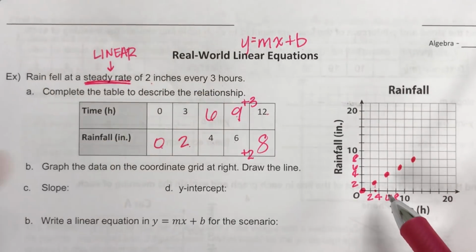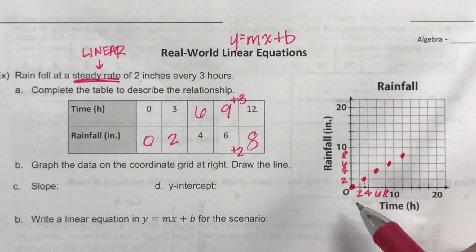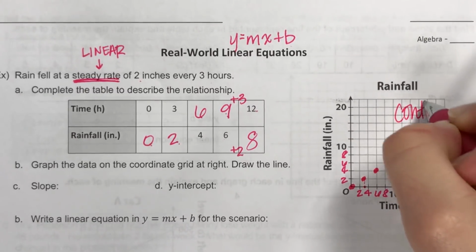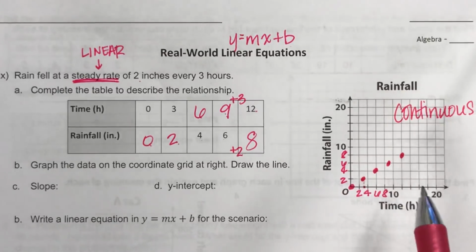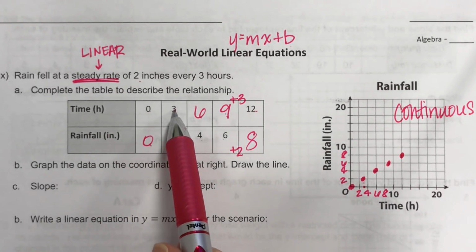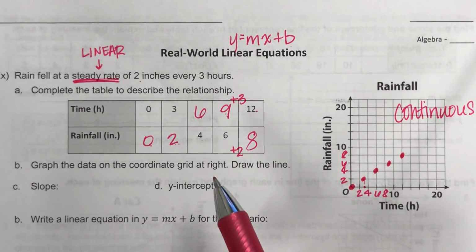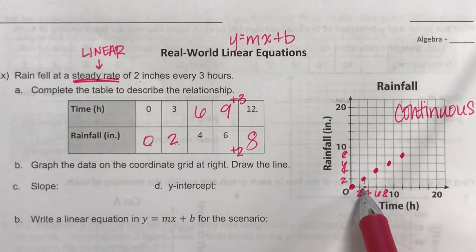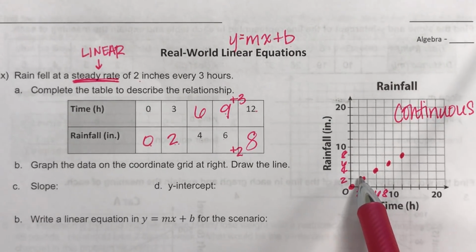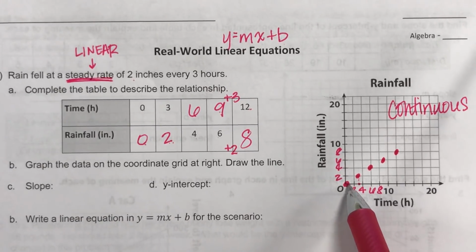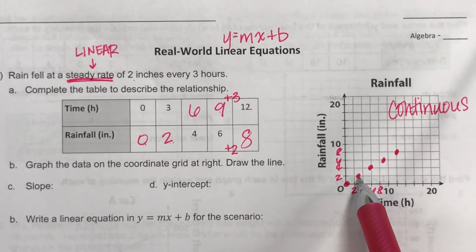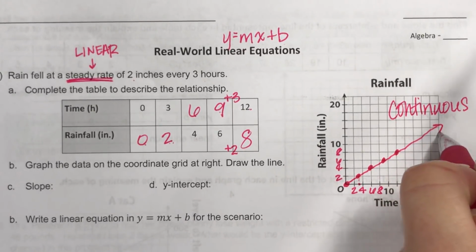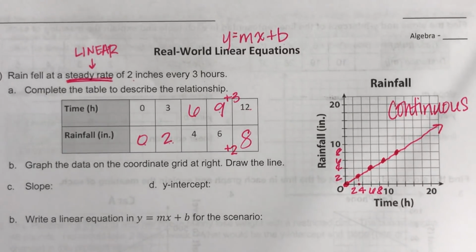Now, as far as an old vocabulary word, continuous or discrete, this is a continuous situation. Even though I only have 3 hours is 2 inches, 6 hours is 4 inches, it's not that nothing happens and then all of a sudden after 3 hours it dumps 2 inches of rain, right? The way rain works is it starts out and it rains and rains and rains. And then after 3 hours, you notice, hey, there's 2 inches in the little rain gauge. So when it is continuous, you're going to have a nice continuous line through that data.